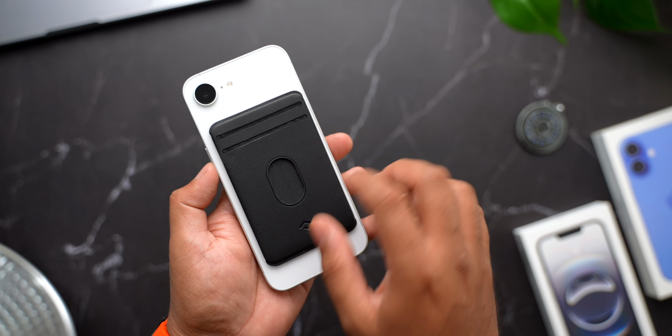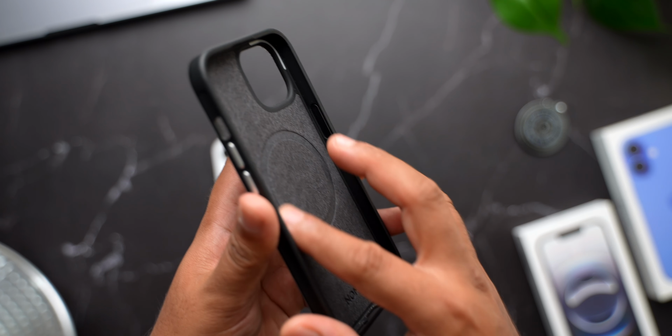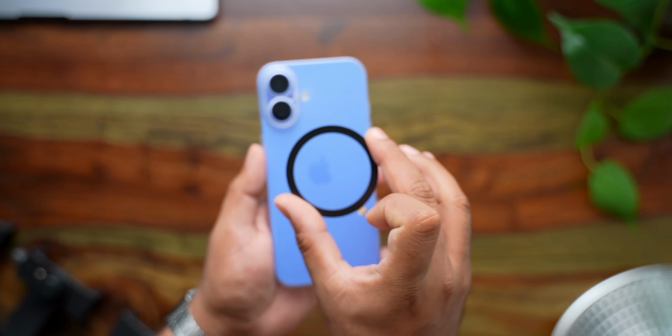It is, however, not that big of an issue, since you can easily get a case with the MagSafe magnets built in, or if you want to use your phone without a case, then just get these rings and stick them to the back of your phone. Both of these are very inexpensive ways of adding MagSafe to the back of your iPhone.